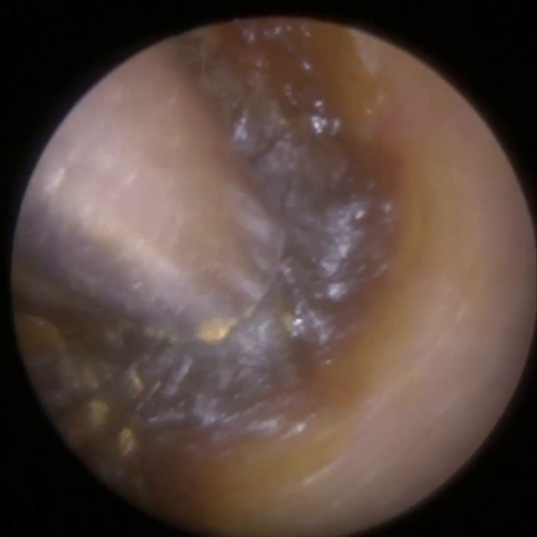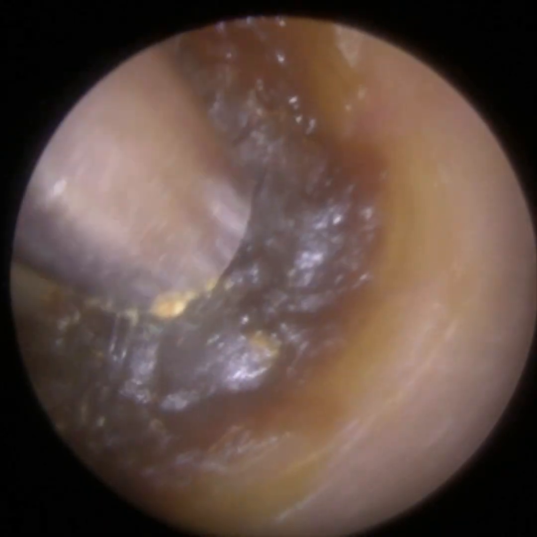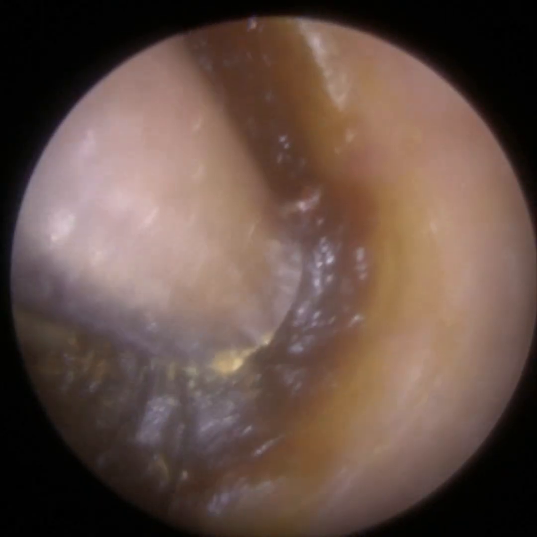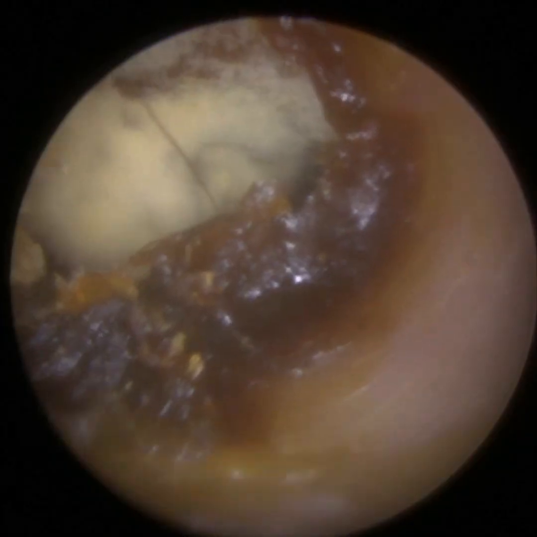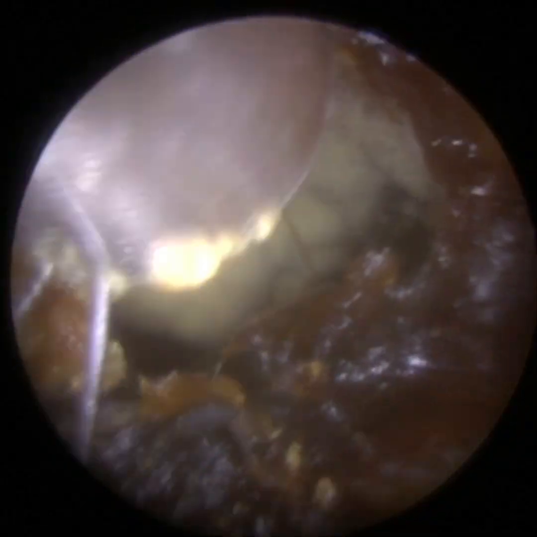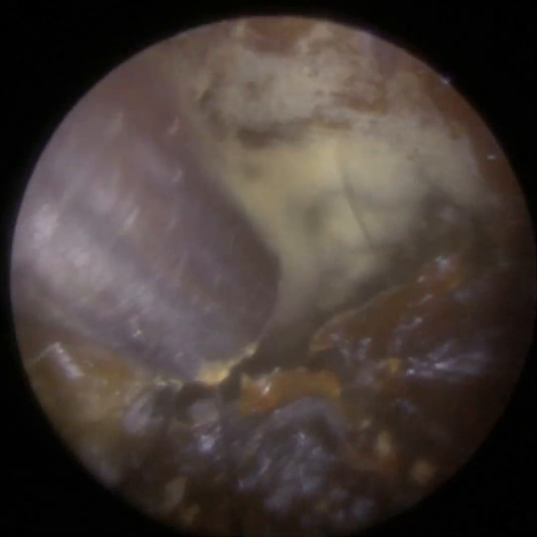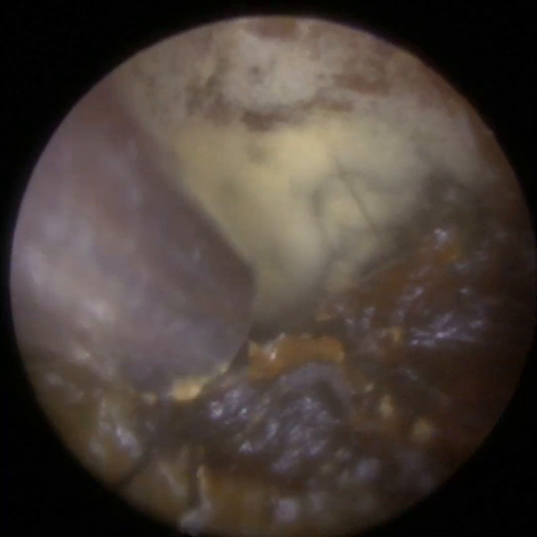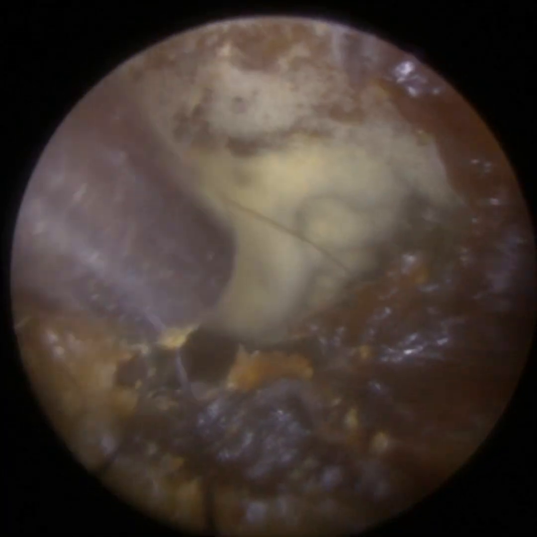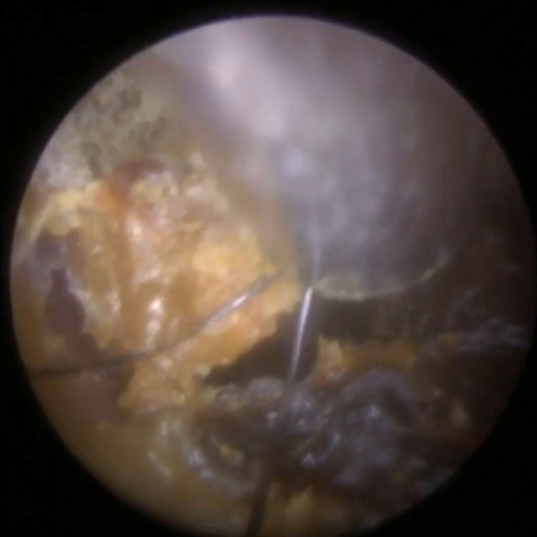And what I'm trying to do, this is really deep in the canal, is just trying to lift this off the canal wall. Because of the cotton bud, it has really impacted. So I'm just going onto the anterior canal wall now. And you can see those spores, like cotton wool, and it's attached itself to the skin.